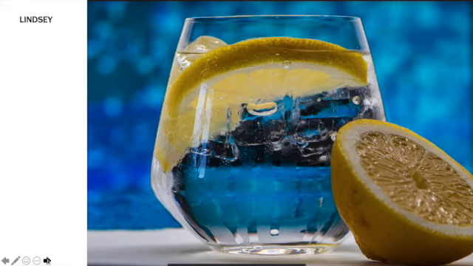It's really good, and the lemon looks really enticing. Nice bit of glisten on that. It could have just done with being lifted a little bit in terms of brightness. So you've got the exposure, but if it was just that little bit brighter, it would have drawn us into the image a little bit more, Lindsay.